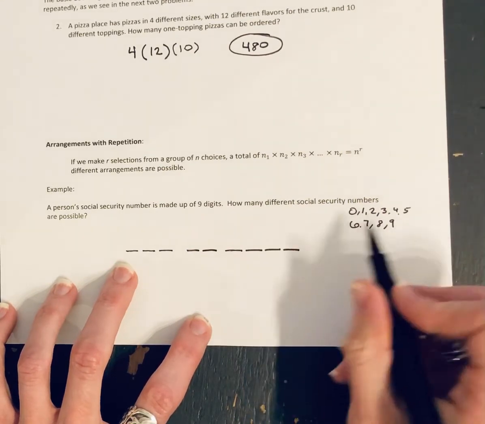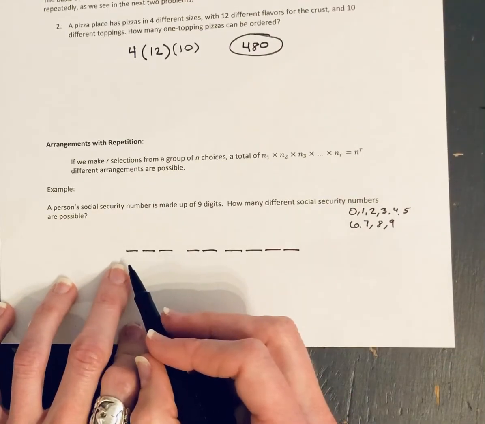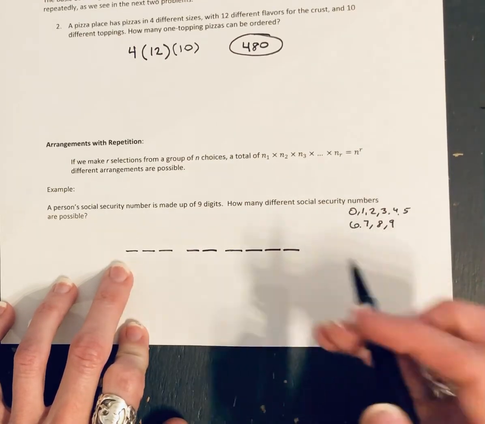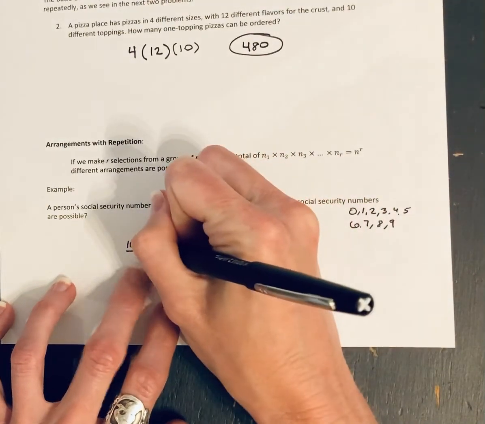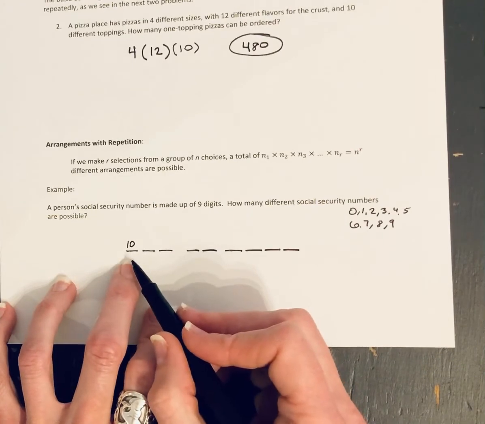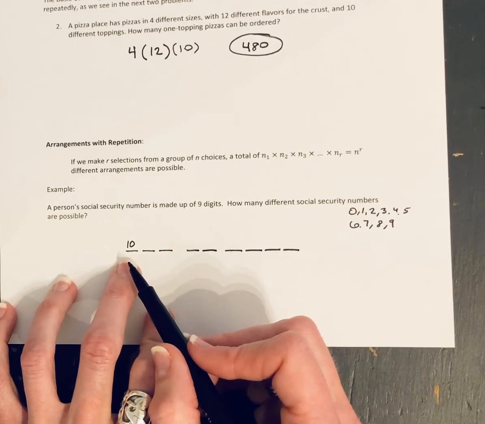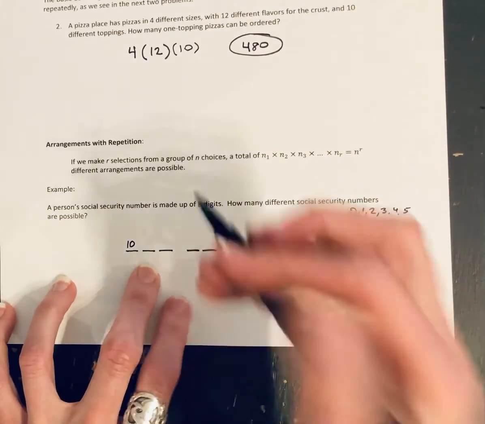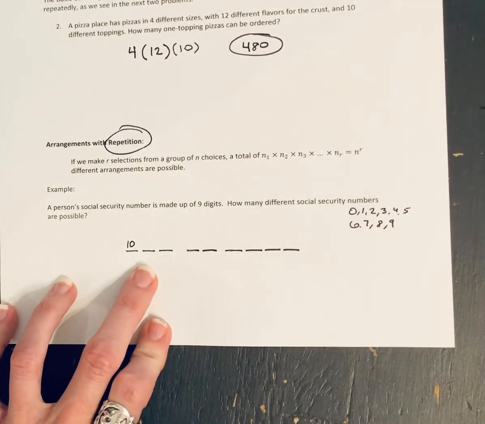And so we have 10 possible values to choose from there, which means that the first number in my social security number could be anything from 0 to 9. So I have 10 choices there. And then to go on, once I've used a digit, I can still reuse it. So in other words, just because there's maybe a 2 at the front of my social security number doesn't mean I can't use a 2 somewhere else again. So that's what the repetition part means, is I'm allowed to reuse the values.